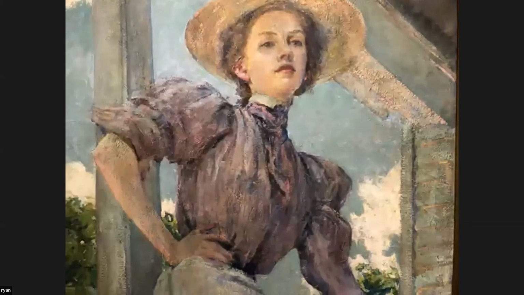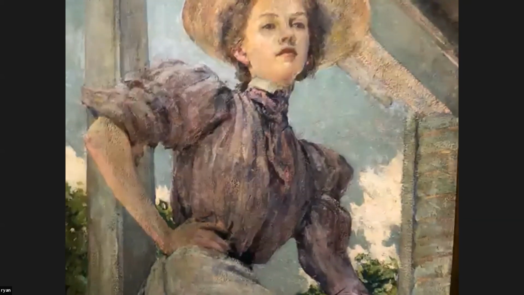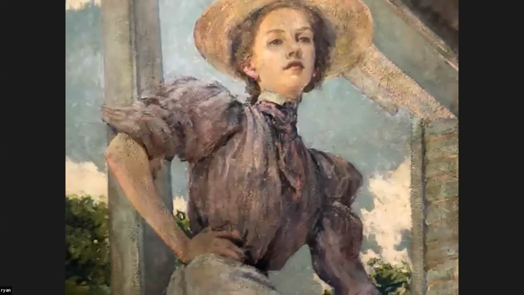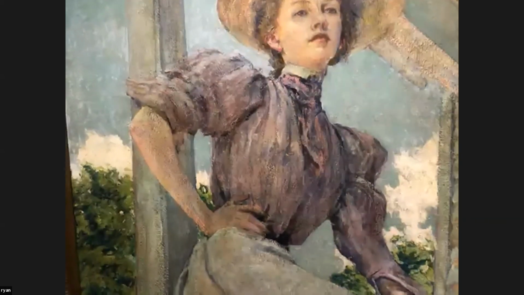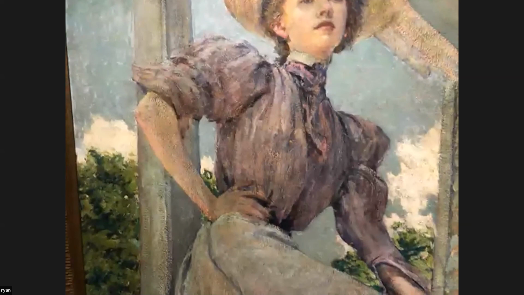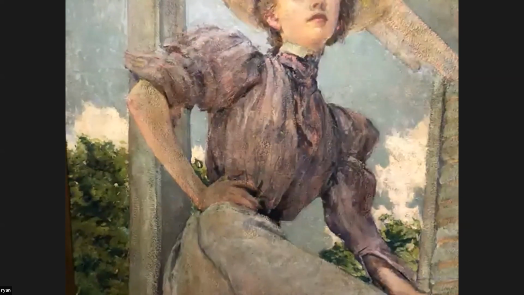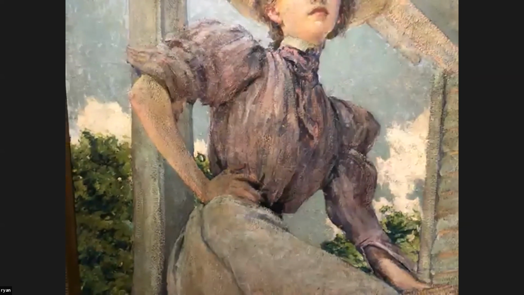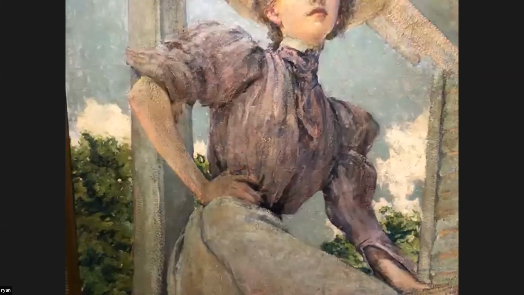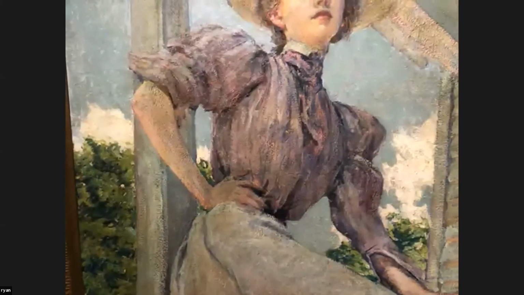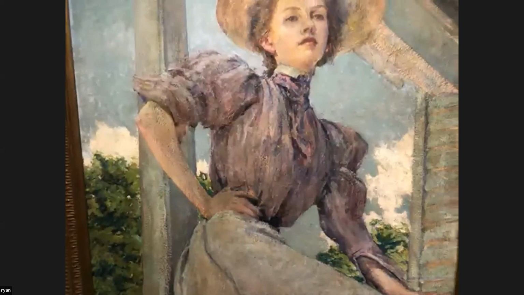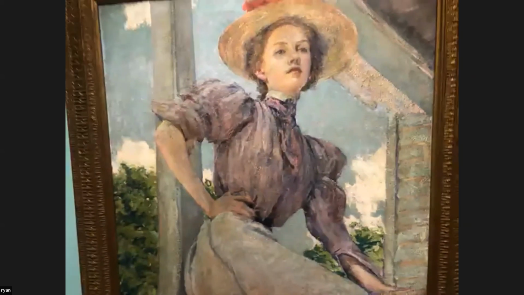Reed depicts the young woman here as he did many others, outside with flowers. This type of imagery is a huge change from earlier depictions of women in the 19th century, where, as I said, they were often meek looking, they were often confined to interior scenes or fictional settings, as we explored in my Gilded Age tour a couple weeks ago.